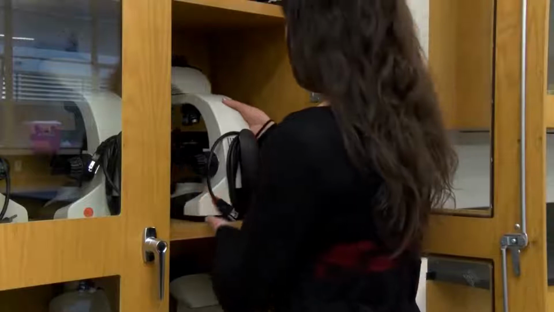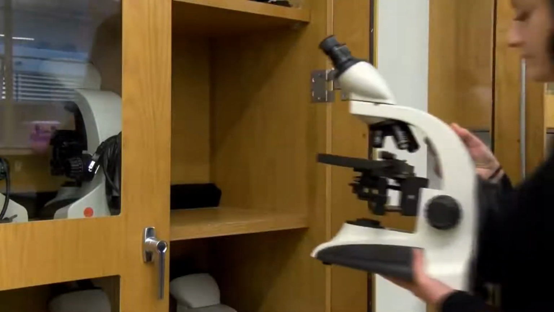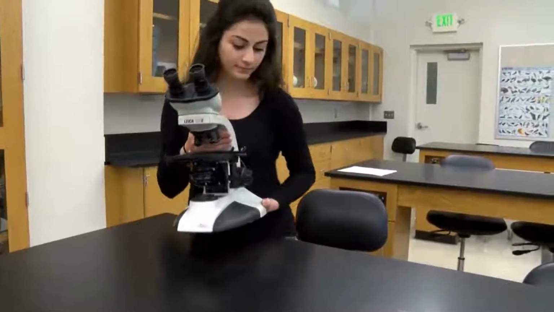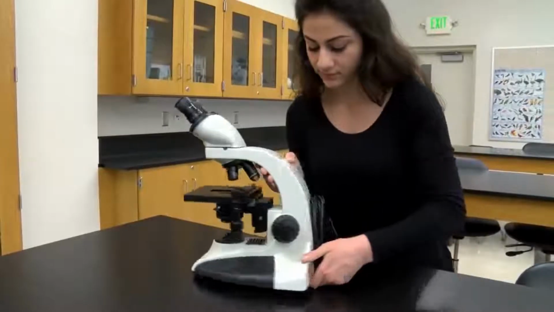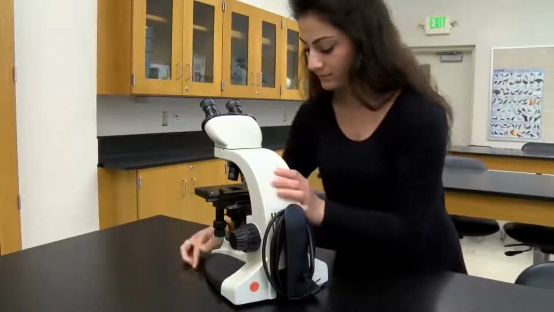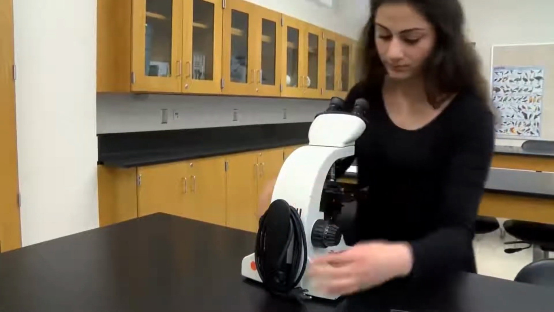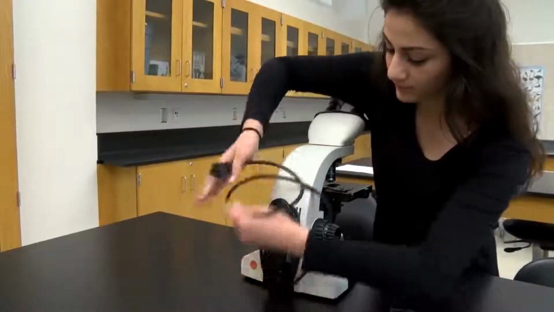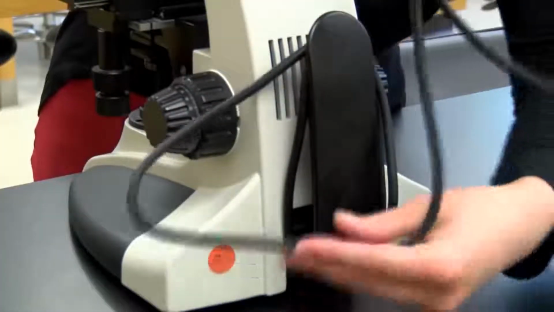Retrieve a microscope from the cabinet. Carry the microscope with both hands, one holding the arm and the other under the base of the instrument. If the microscope is too heavy for you to carry safely, ask for assistance. Unwind the cord from the back of the microscope and plug it in.